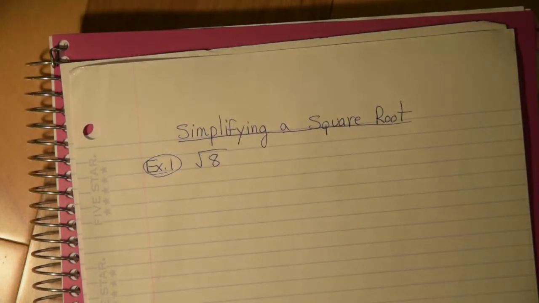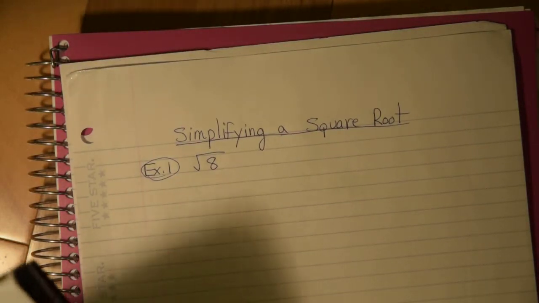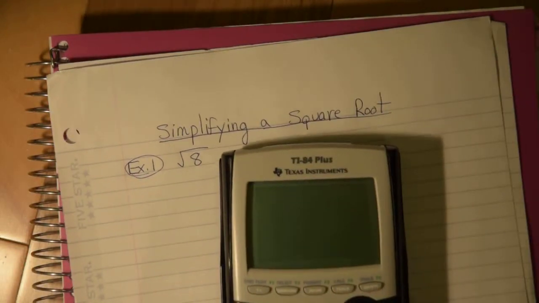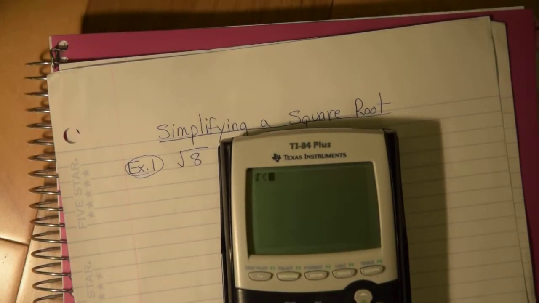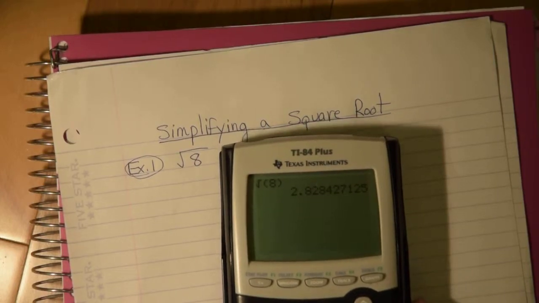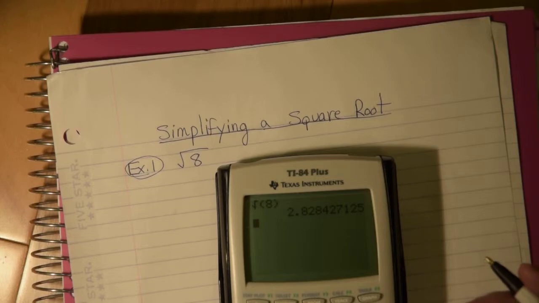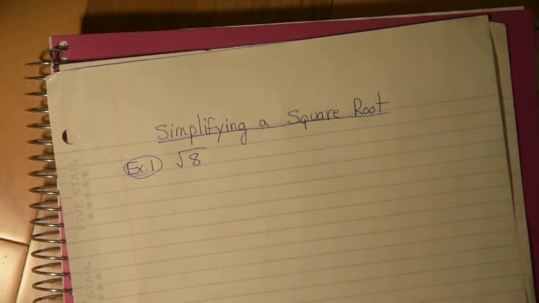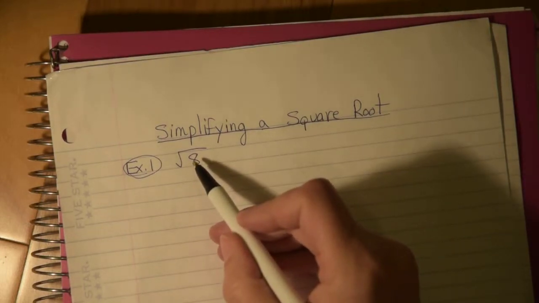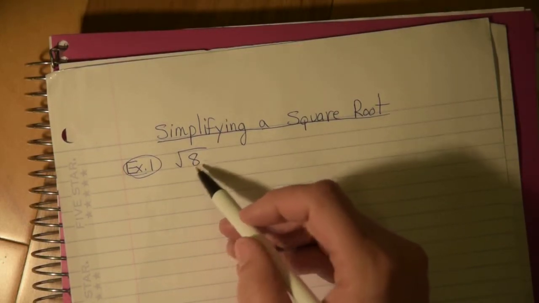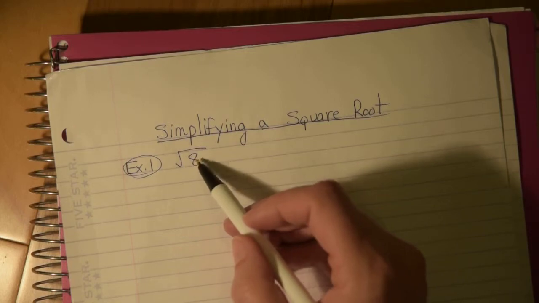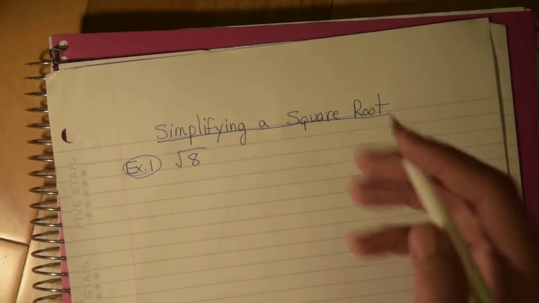The square root of 8. One thing I could do is just take the square root of 8 and get a decimal answer, and I could round this to 2.8. That would be an approximate answer. But if I want to simplify this and keep it exact, then I need to take the prime factors of 8 and look at those.